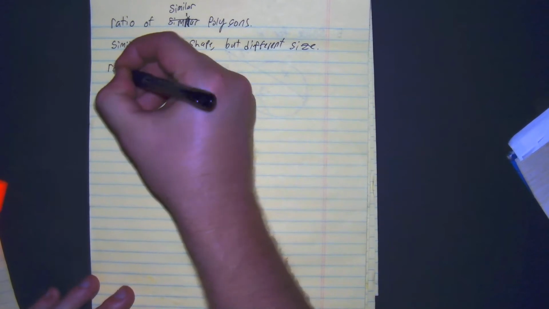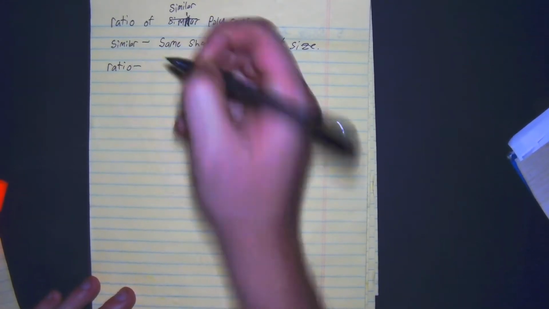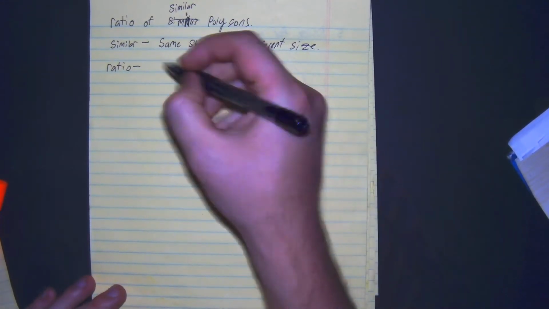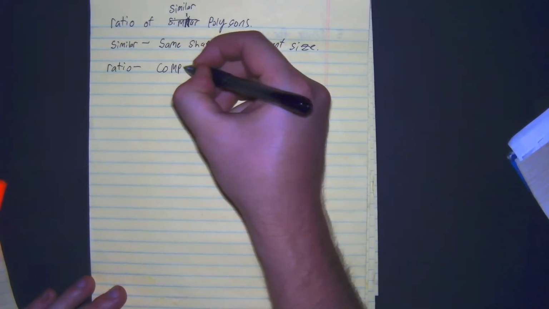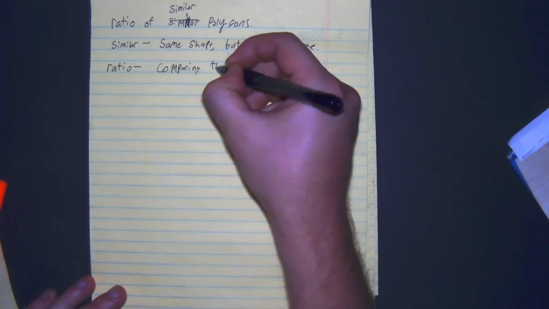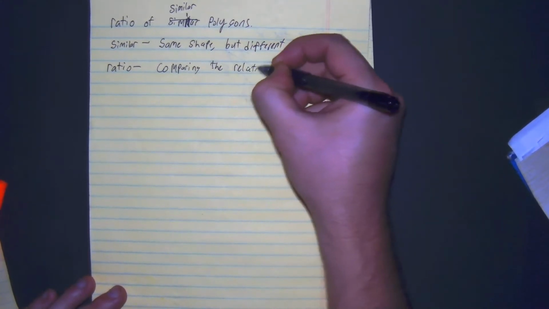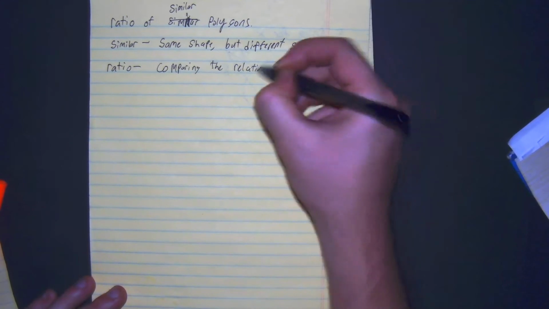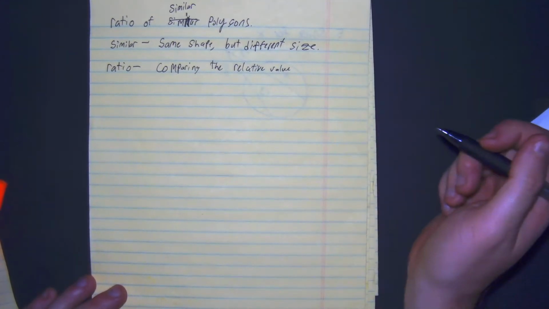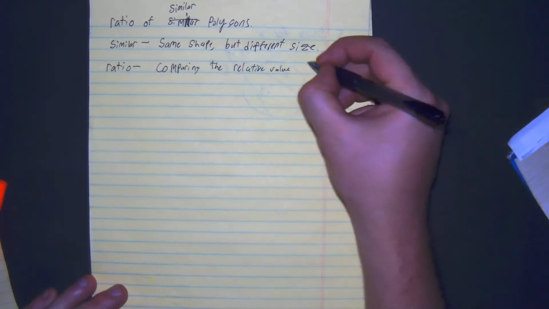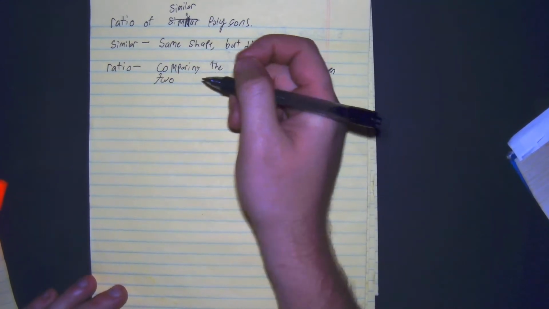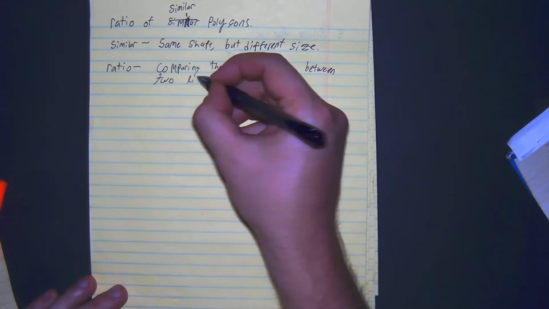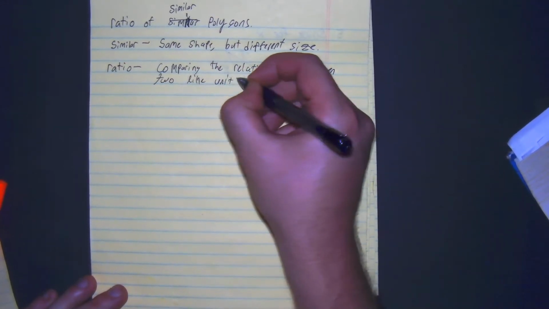Let's talk about what is a ratio. We've talked about ratios before. With a ratio, we're comparing the relative value between two like units.